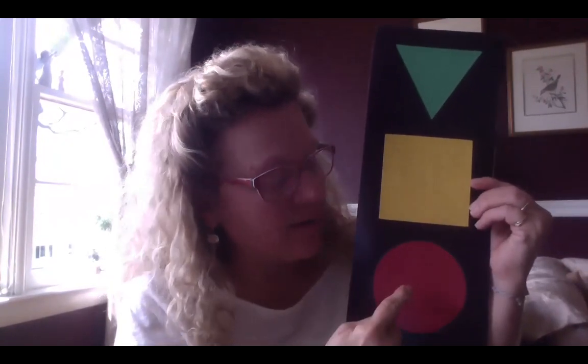Hi, the purpose of this video is to explain this tool called a shape map that will help us to retell a story. So the first thing I notice is that there are three shapes. And when I look at it, I see a triangle, a square, and a circle. And I also noticed that there are three different colors. And those colors kind of remind me of something that I see when I'm out driving, a traffic light.